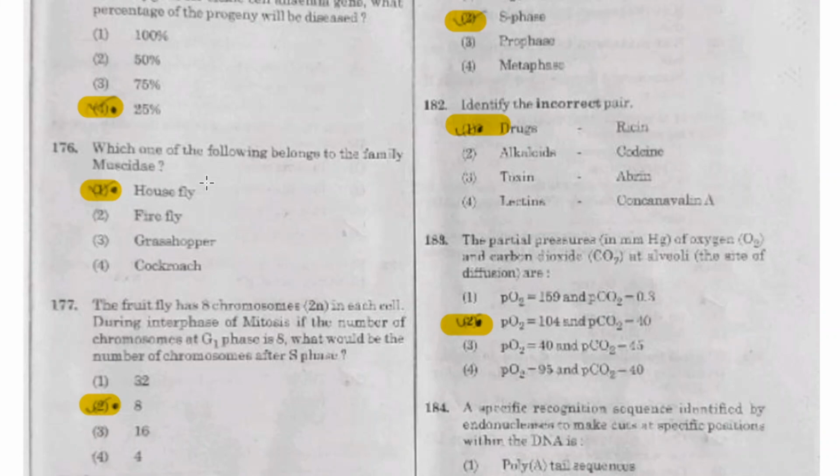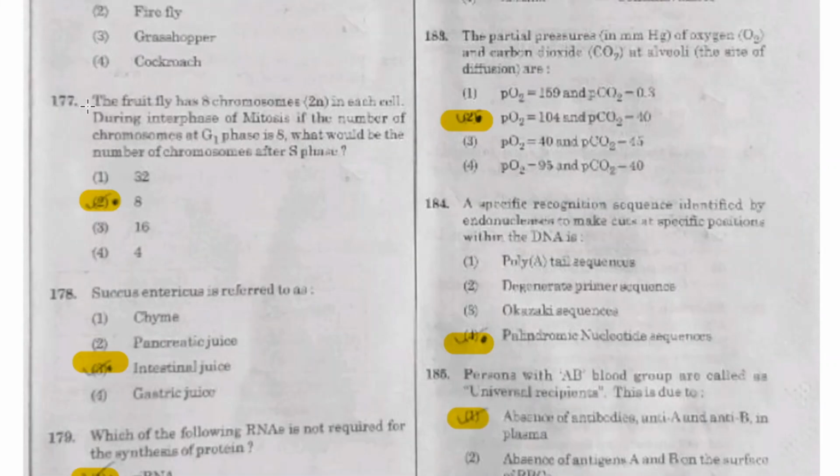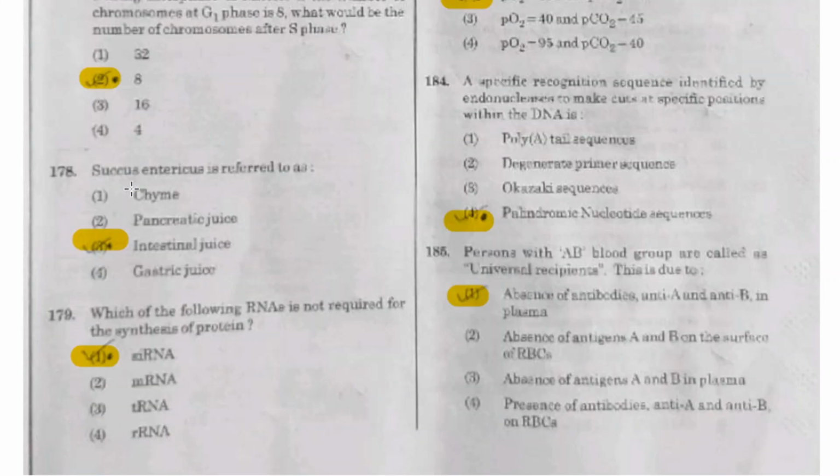This is the answer. Which of the following belongs to the family Muscidae? Musca domestica, housefly. And the fruit fly has 8 chromosomes in each cell. During interphase of mitosis, if the number of chromosomes at G1 phase is 8, what would be the number of chromosomes after S phase? After S phase, it is only the DNA replication, the chromosome number is not changed, so it is 8 only.